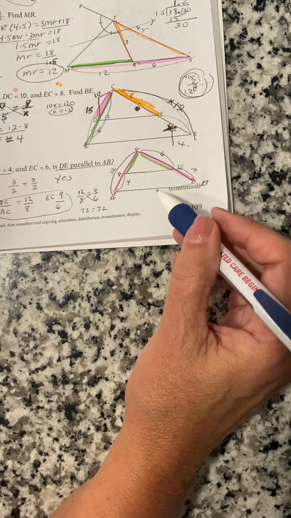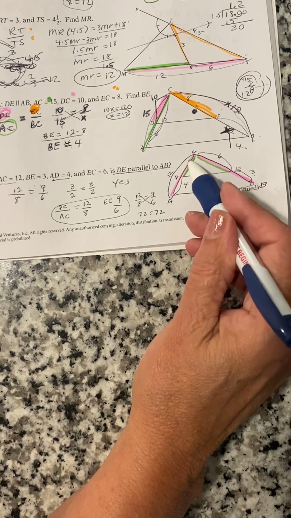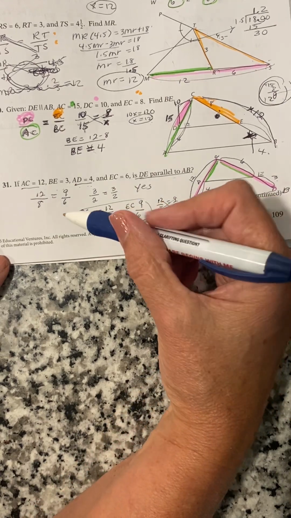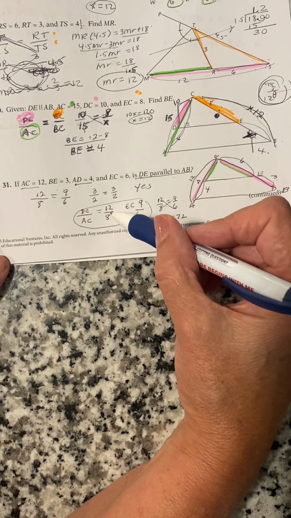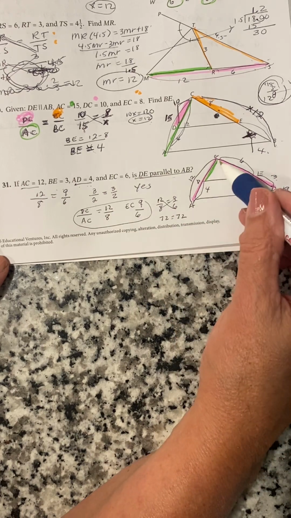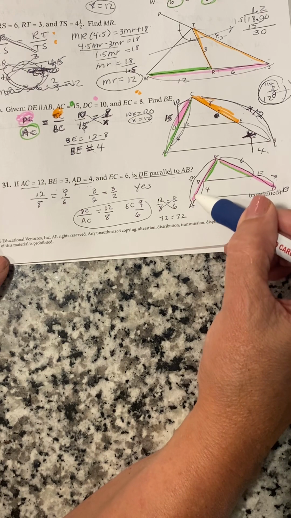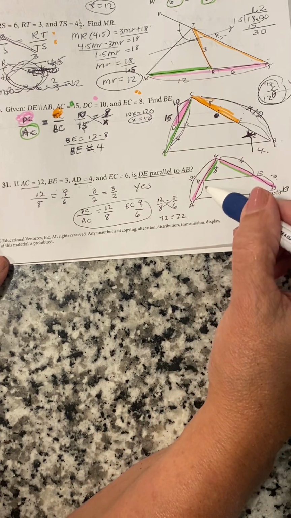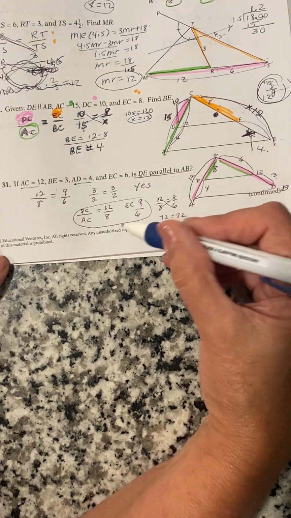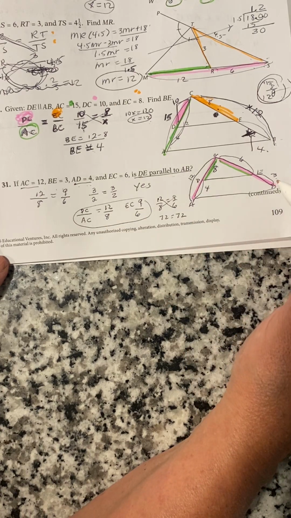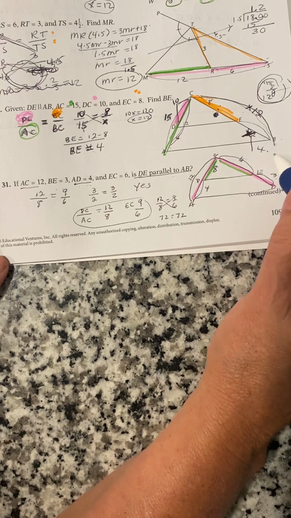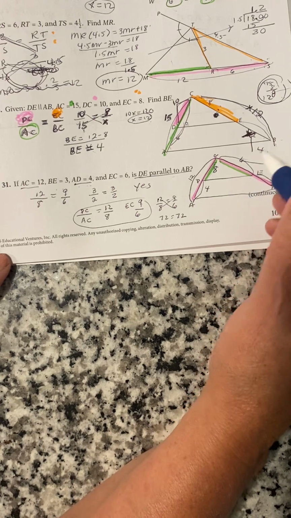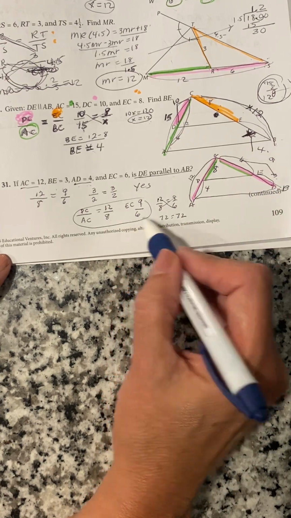Now we want to put that in a proportion. So we have 12 to 4, and 12 minus 4 is 8, so we know that this is 8. So we have 12 to 8. Then we know that this is 9, because 6 plus 3 equals 9, right? So we have 9 for this big number, 9 to 6. So does 12 to 8 equal 9 to 6?